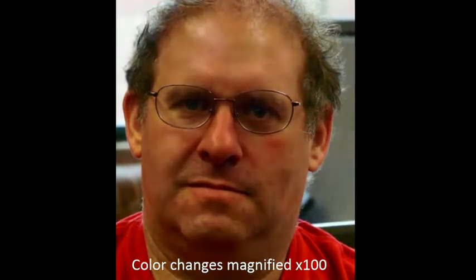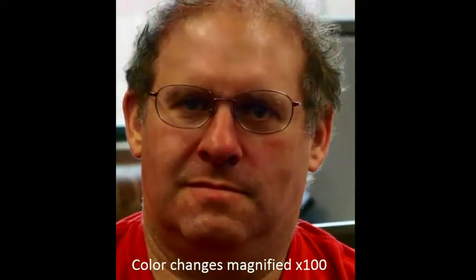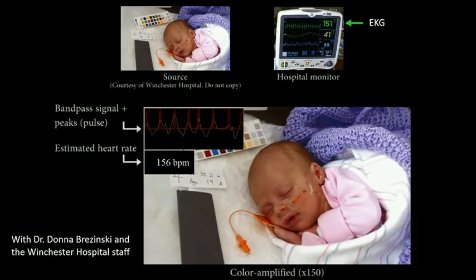What you see here are small changes in the color of Steve's skin magnified 100 times so that they become visible. We can actually see a human pulse. We can see how fast Steve's heart is beating, but we can also see the actual way that the blood flows in his face. And we can do that not just to visualize the pulse, but also to actually recover and measure our heart rates. And we can do it with regular cameras and without touching the patients.